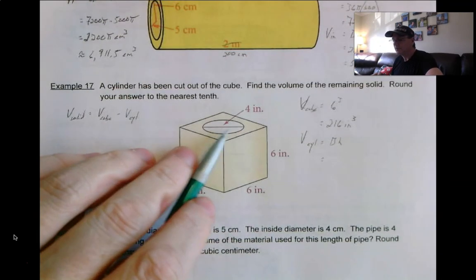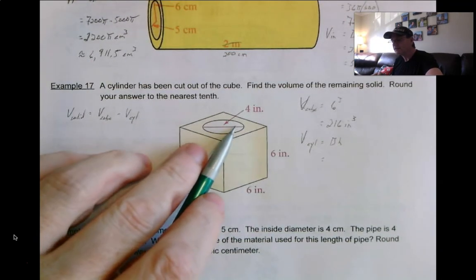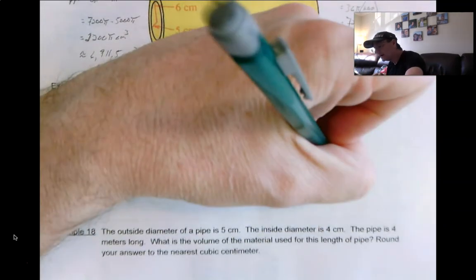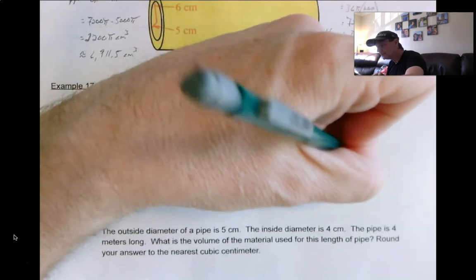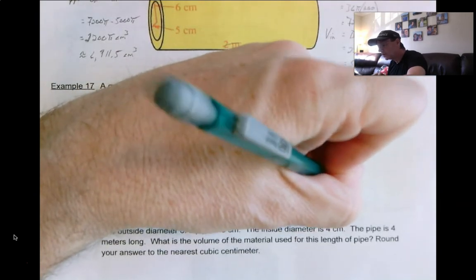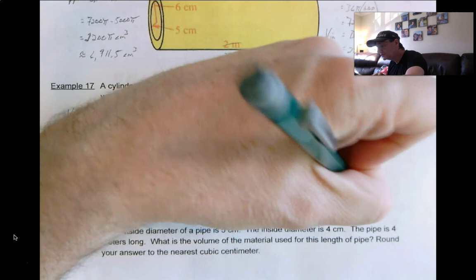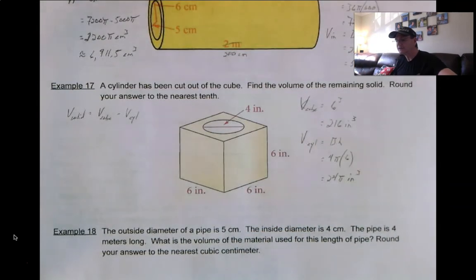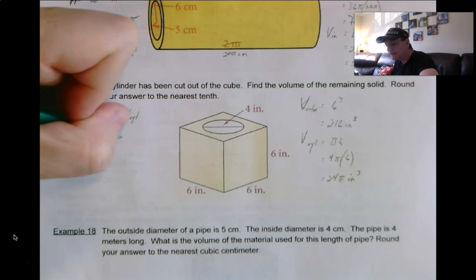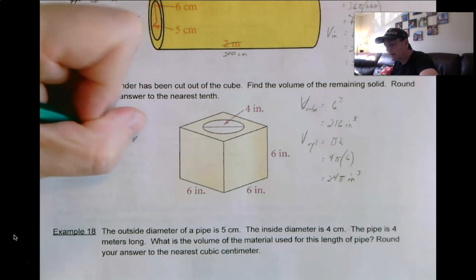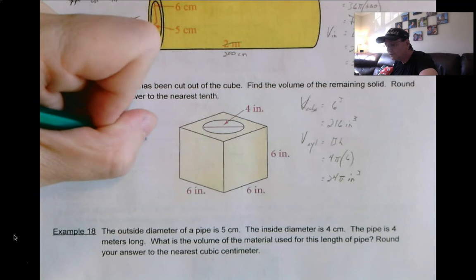Area of the base, so the diameter is 4, the radius is 2, area is 4 pi, and the height is 6. 24 pi cubic inches. 216 minus 24 pi inches cubed.